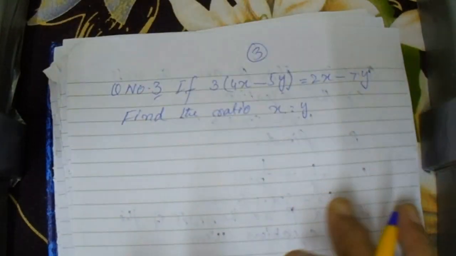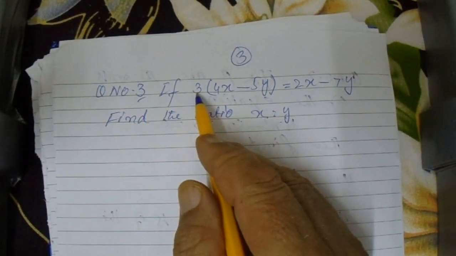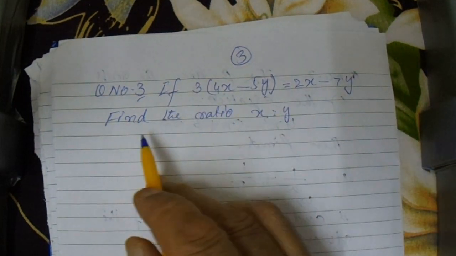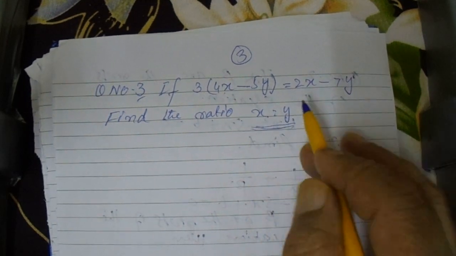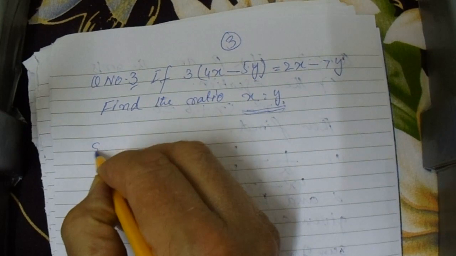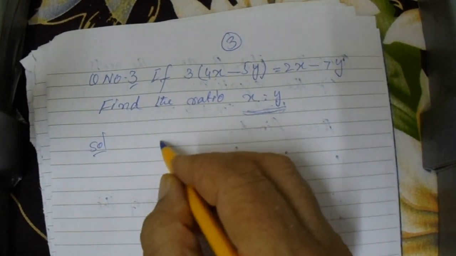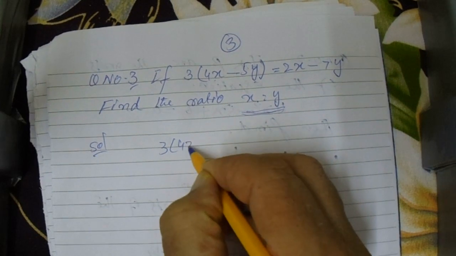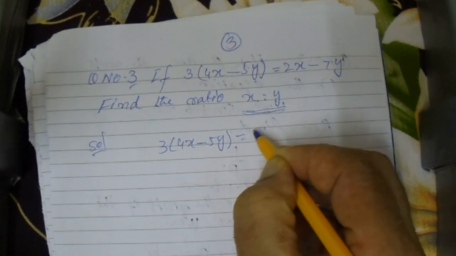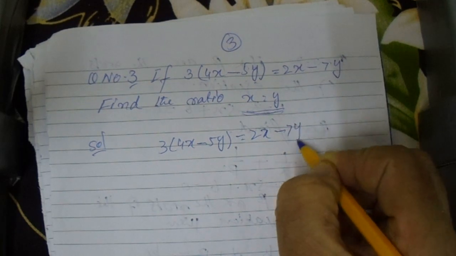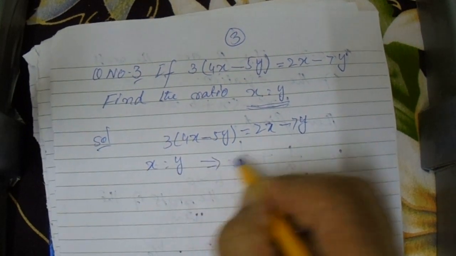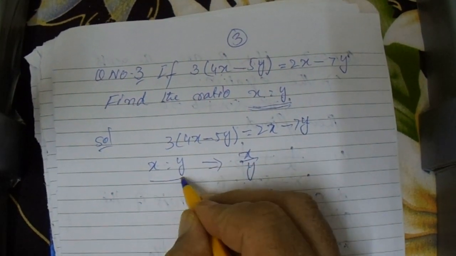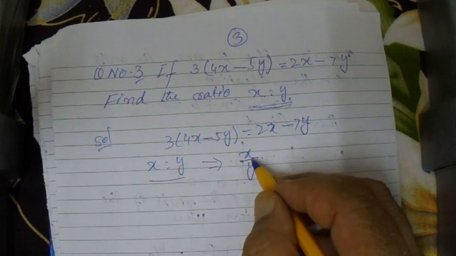Now question number 3 is this. If this is equal to this, find the ratio x and y. We have to find this ratio x and y. This is our given, 3 into 4x minus 5y is equal to 2x minus 7y, and required is x ratio y, or it means x over y. Now this is written in ratio form, this is written in fraction form.